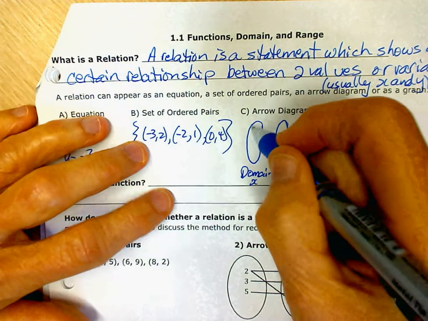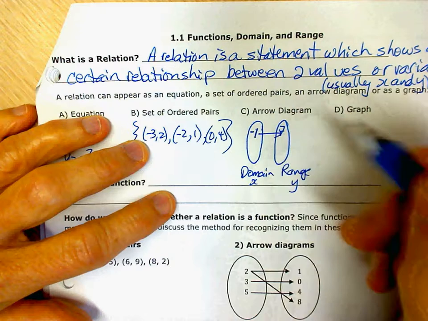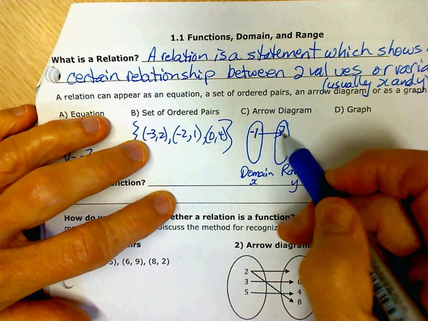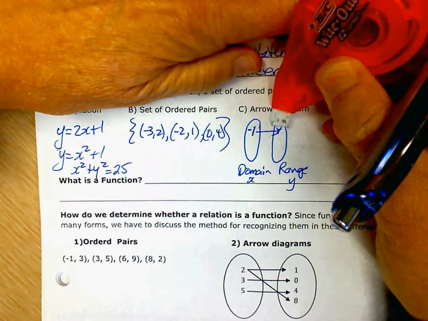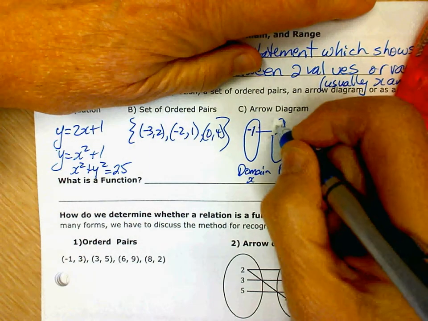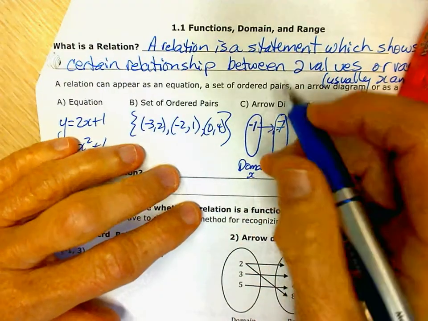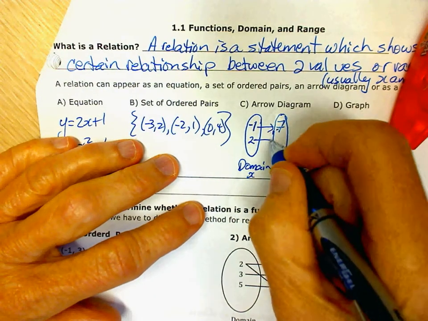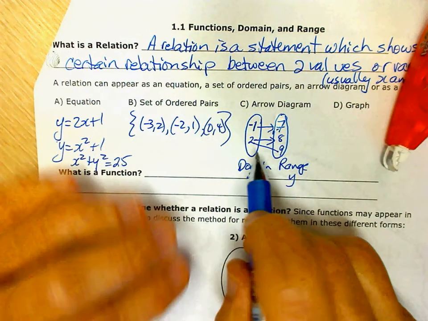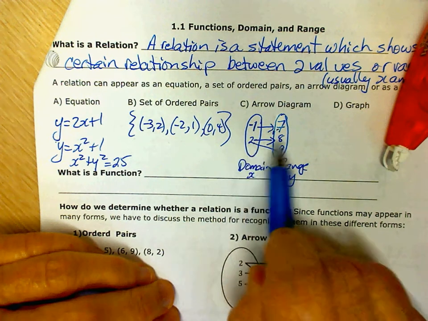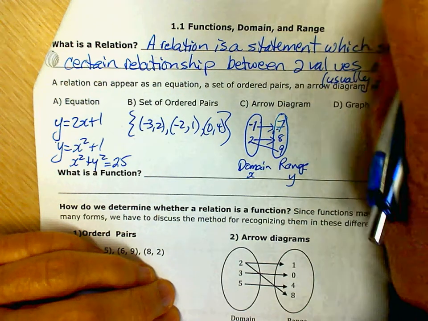So for example, if an x value is -1, it could be mapped to 7. So the matching y value for the x value of -1 is 7. Okay, or we could have a value of 2 and that could map onto 8 and it could map onto 9. So this x value of 2 has two y values. So you'll see 2, 8 and 2, 9, etc.